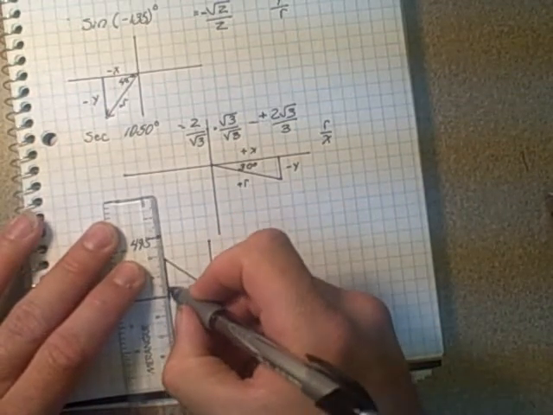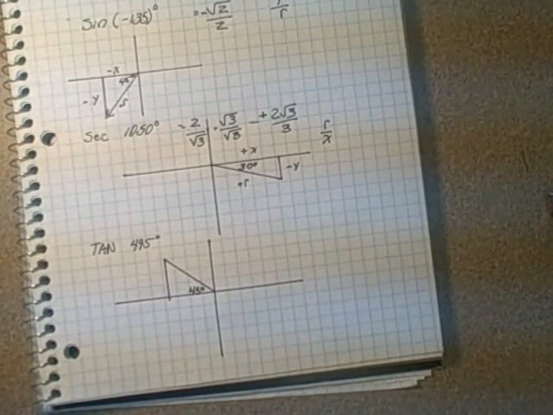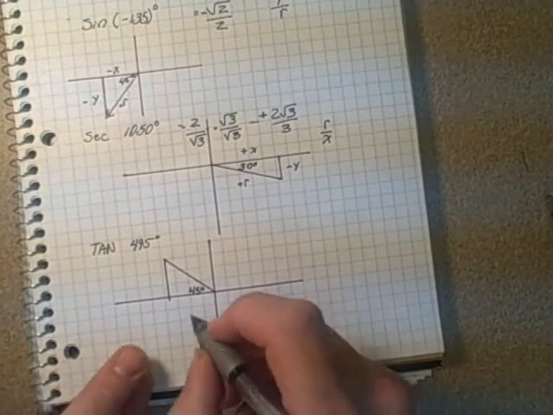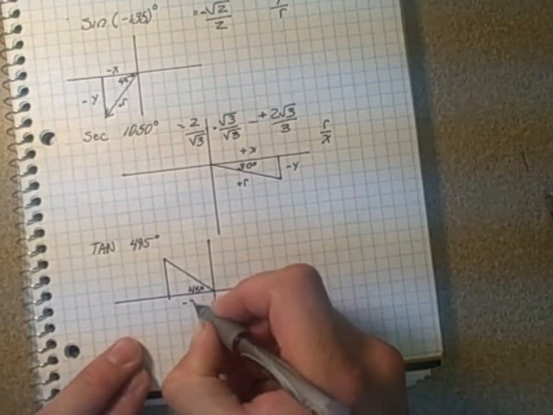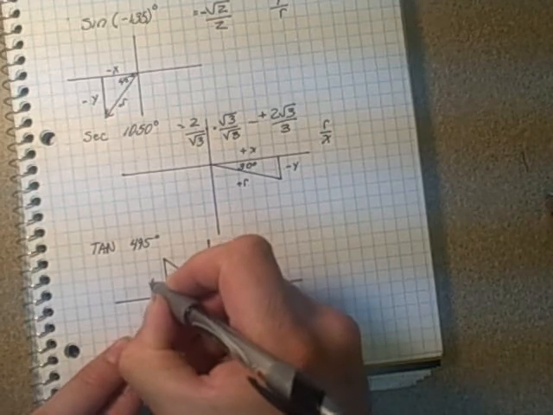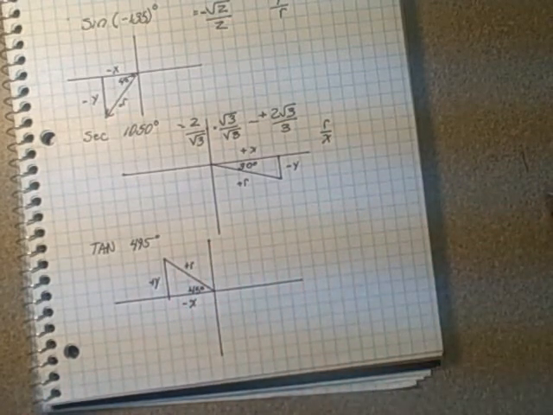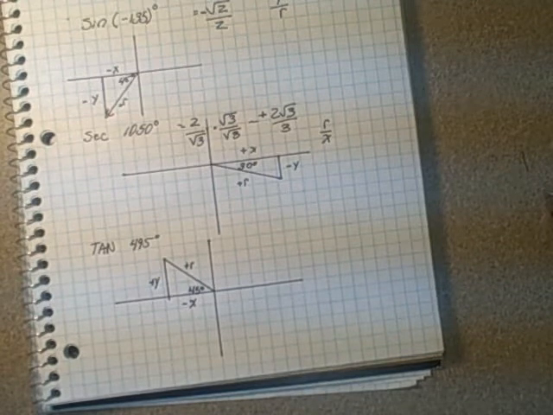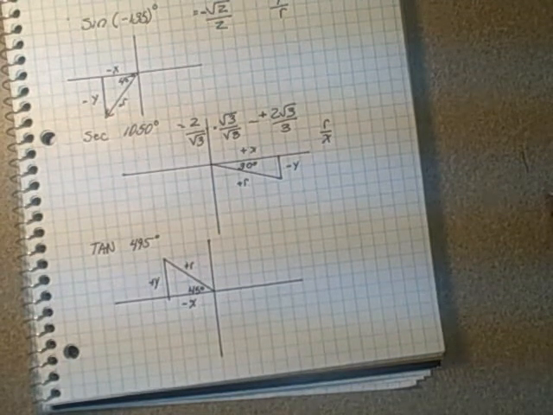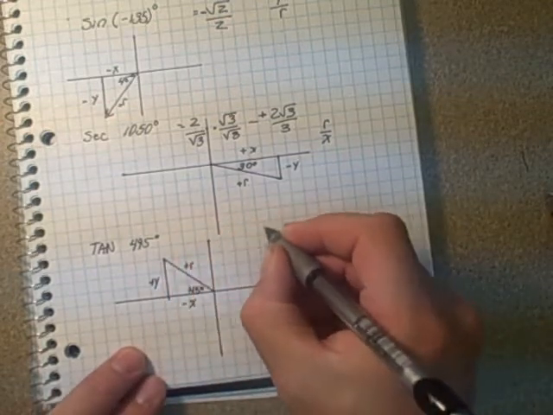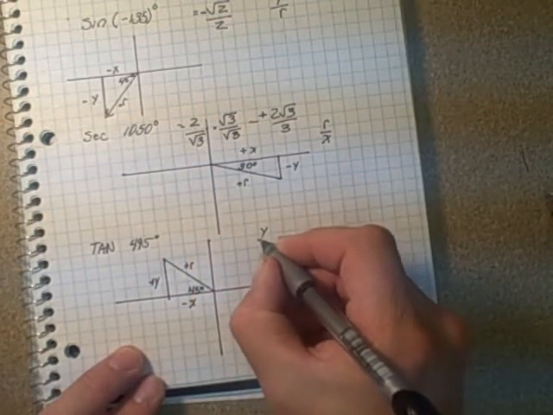So I draw this out, and I want to again be careful because I'm going to be doing sign analysis. So we have a negative x, a positive y, and a positive r as always. And if we're analyzing tangent from page 229, we know that tangent is y over x. So we can think of it as y over x.